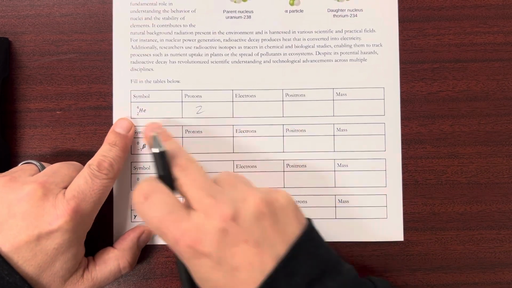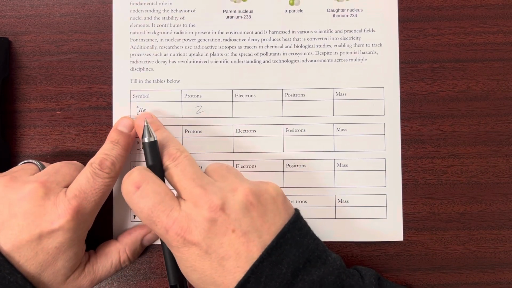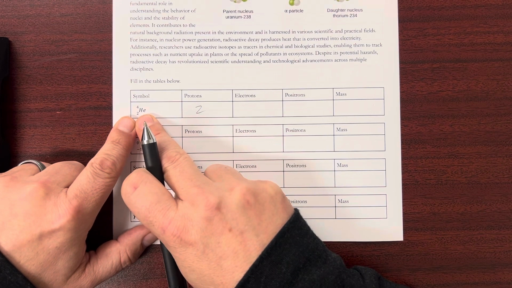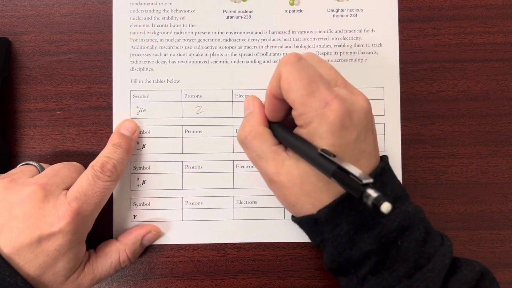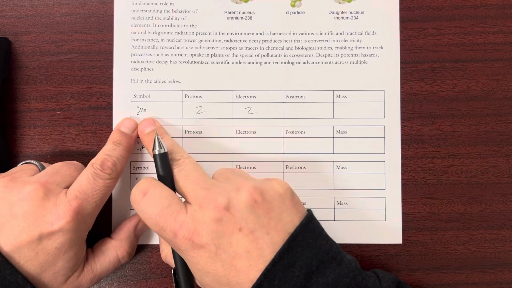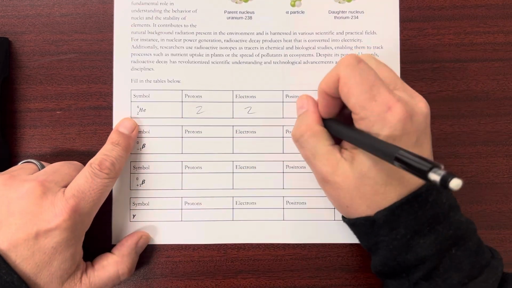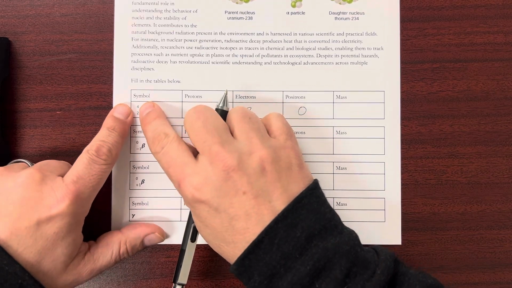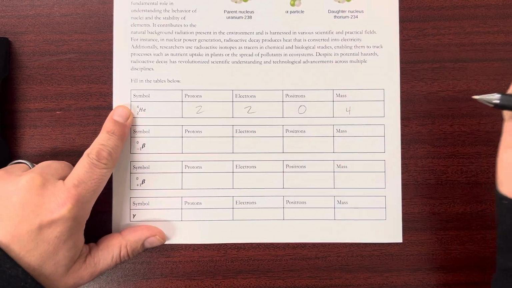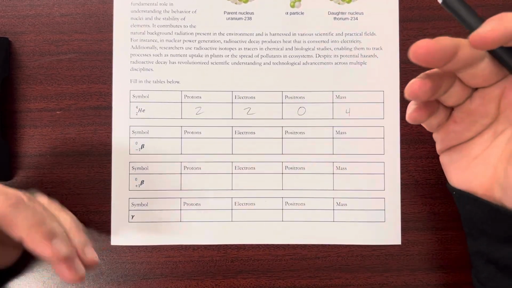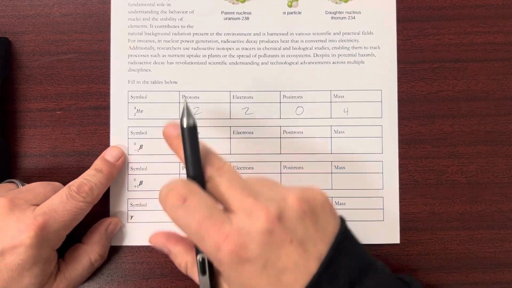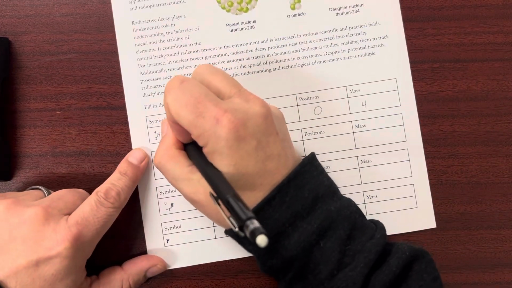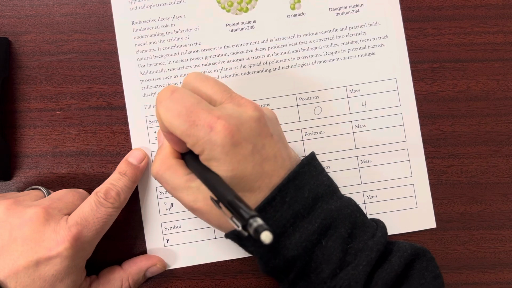Well, there's going to be 2 electrons that are going to kind of oppose the charge of the 2 protons, 2. Positrons, 0. We'll get to positrons in a moment. And then the mass is the top number, so 4. But this is going to get weirder. So let's see what, and this is an alpha particle.